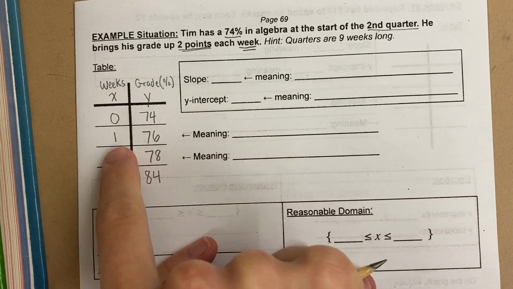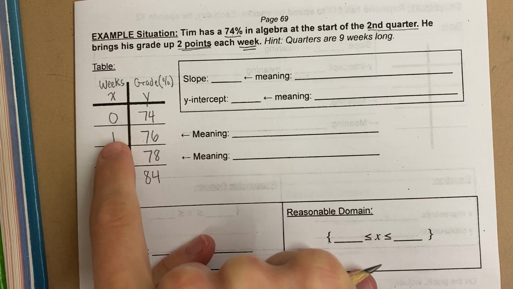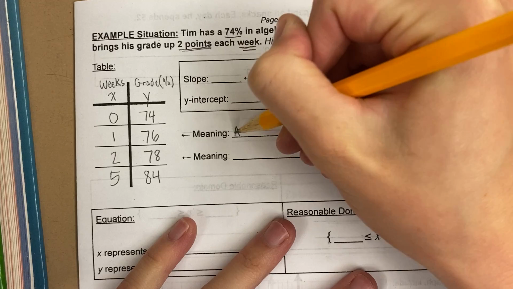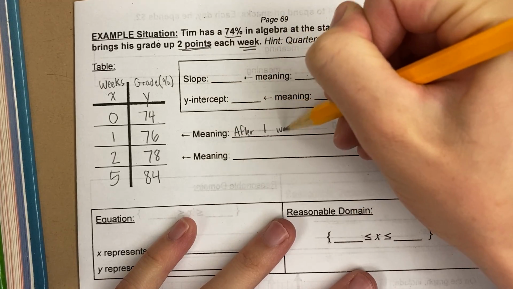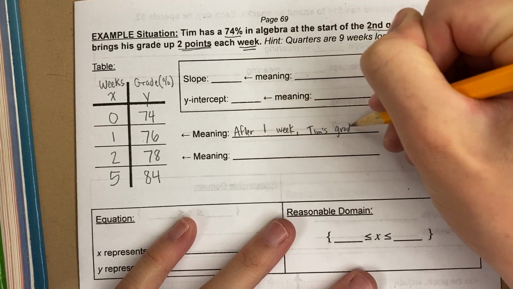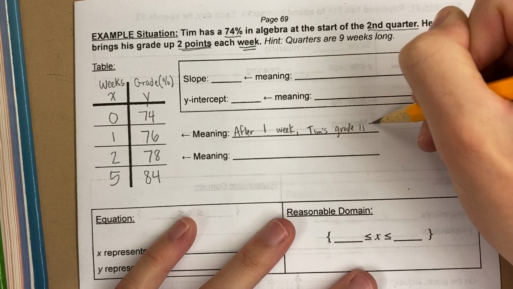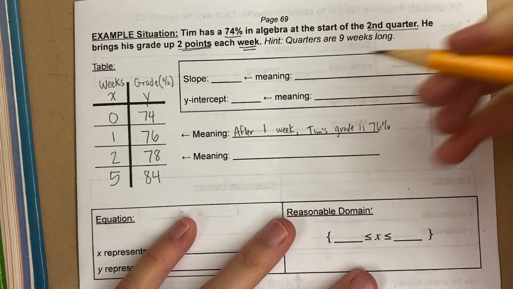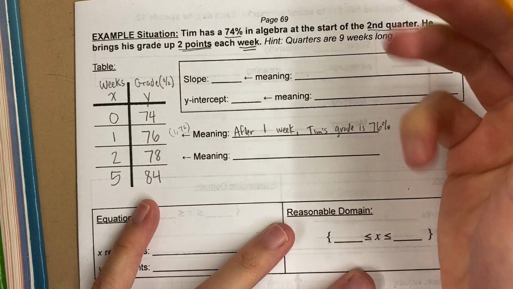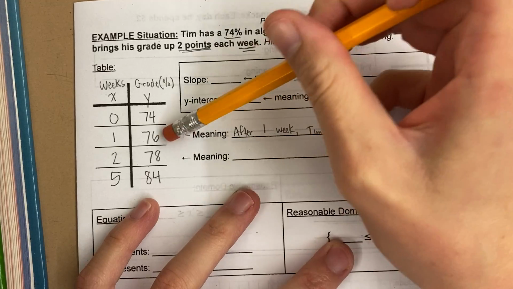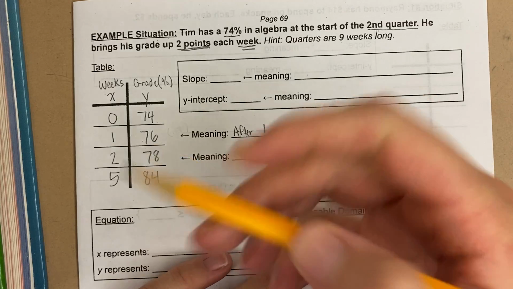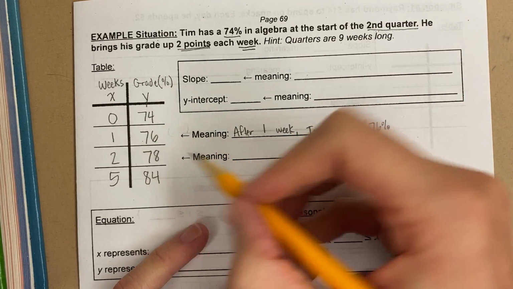Let's first talk about this. Like, what does this mean? 1 and 76. This is what? This is 1 week. So this means after 1 week, Tim's grade is 76%. Right? That's what this is, actually a point on the graph. Like this is a 1, 76. This is an X and a Y value. And we can do everything that we can do with an X and a Y value with this. So for example, we could take these 2 points, we could find the equation of a line, we can graph them, okay?